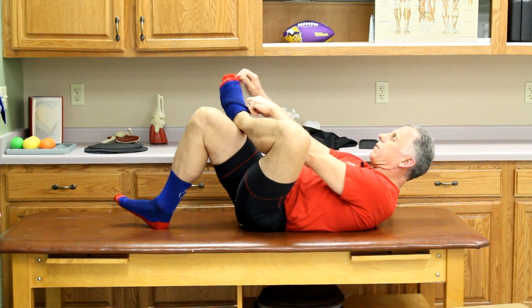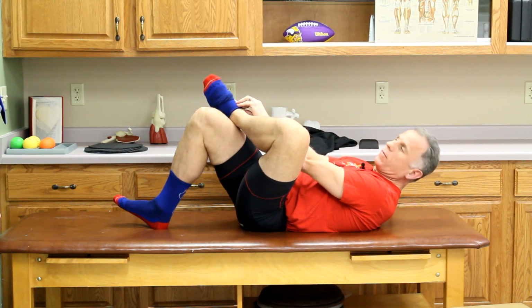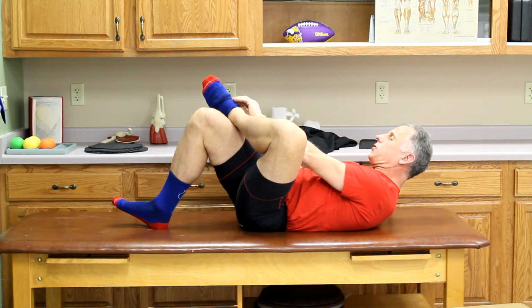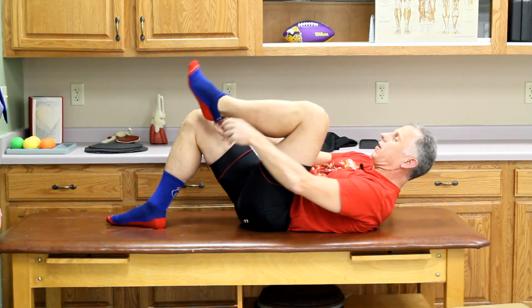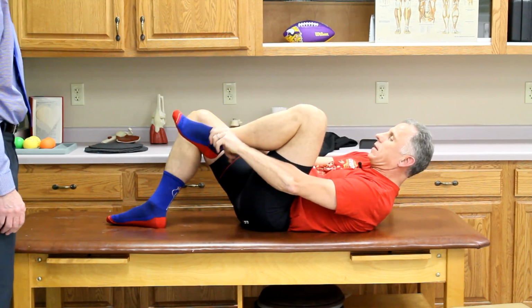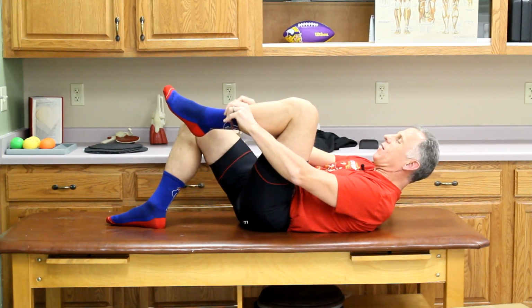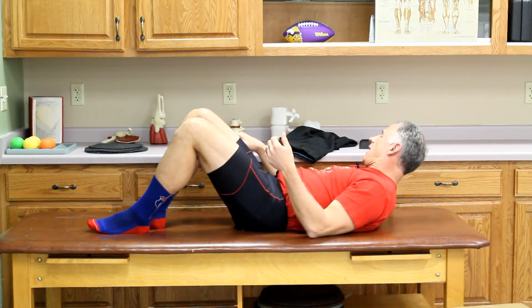Anyways, so we go like this. And if you've got disc problems like this, you're not going to ride your bicycle very much, because that flexed forward position on a bicycle usually is going to cause you problems. Are you bringing that up because you're wearing biker pants or what? Yeah. Okay. And these are my biking socks.